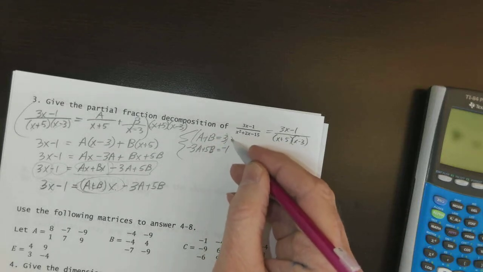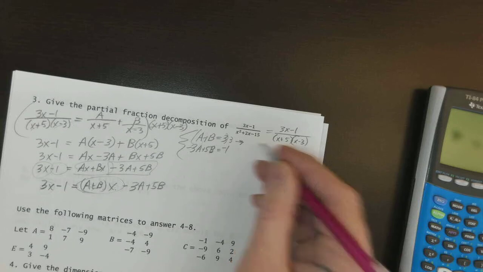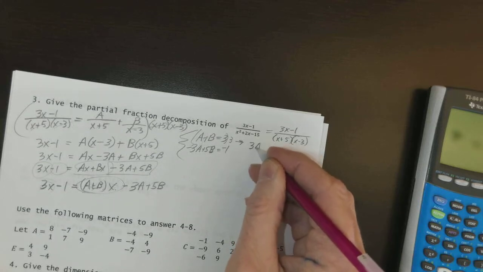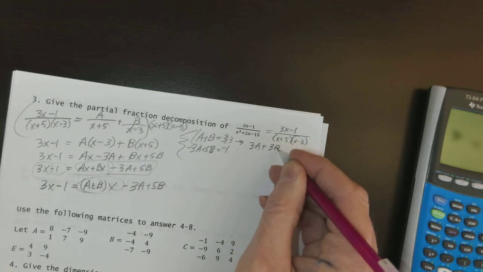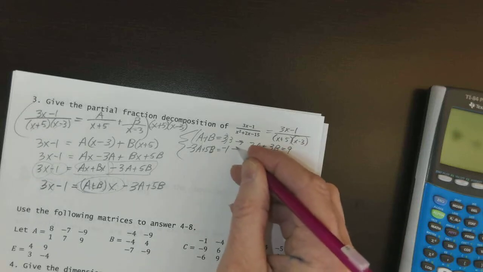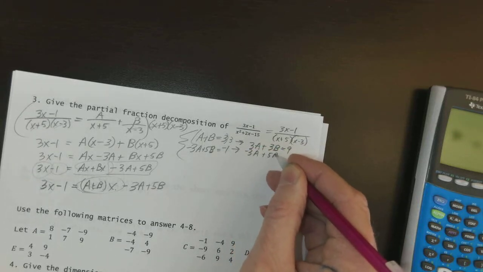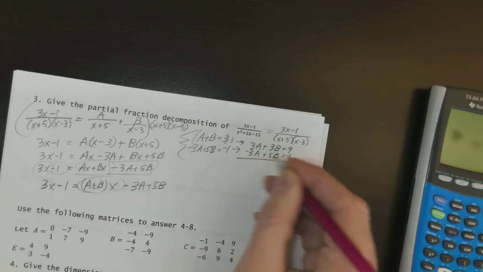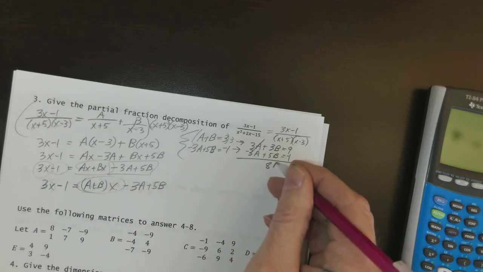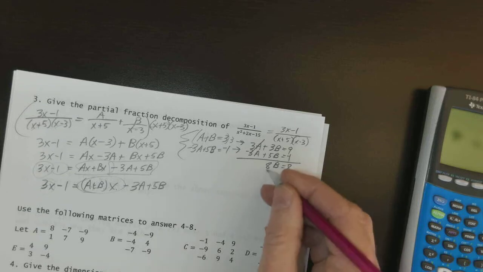I'm going to multiply this by 3, and I've got 3a plus 3b equals 9. And I got negative 3a plus 5b equals negative 1. Cancels. I got 8b equals 8.